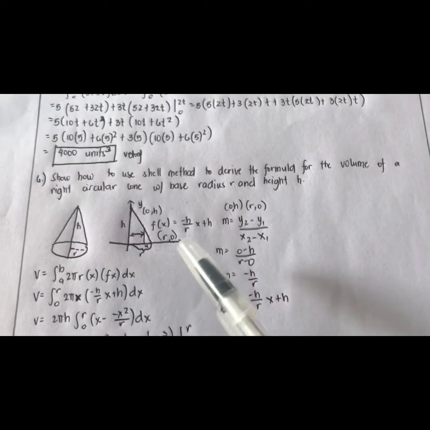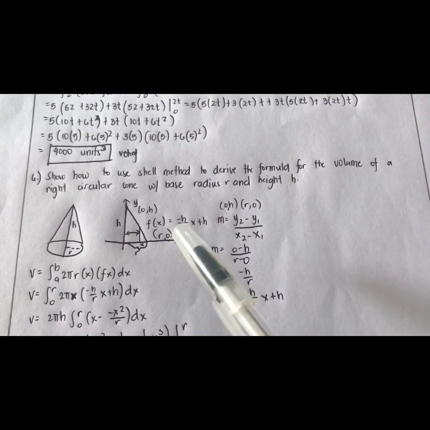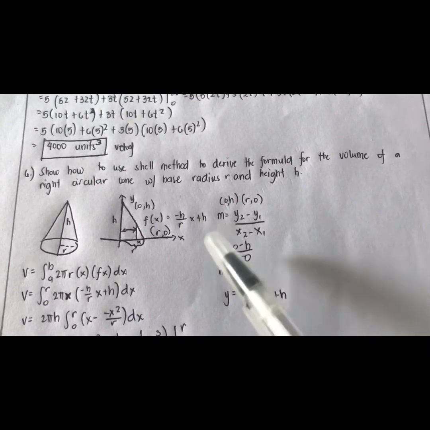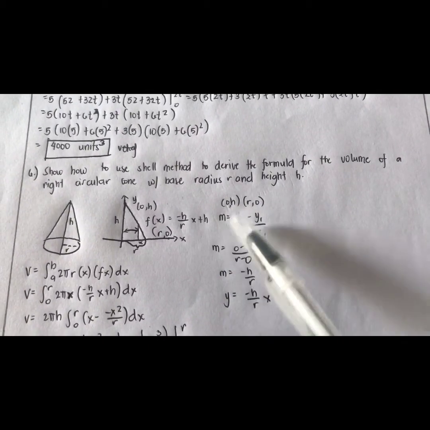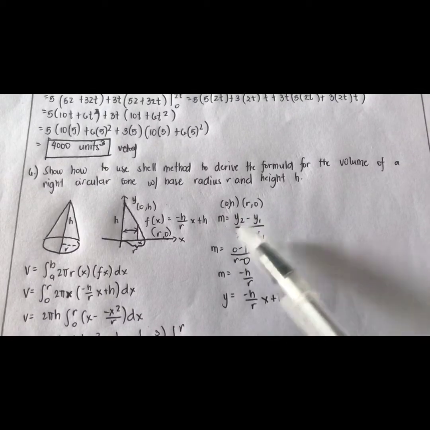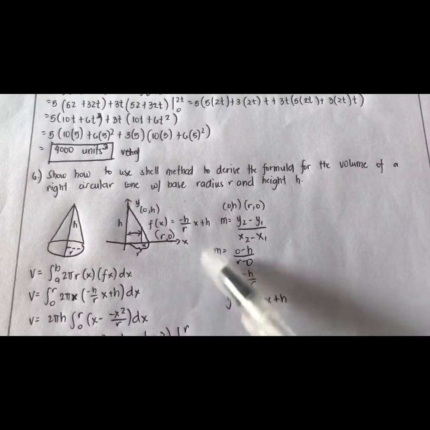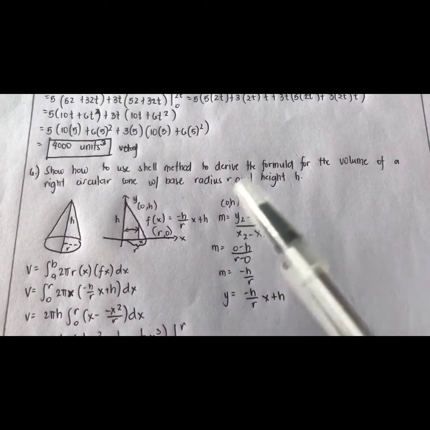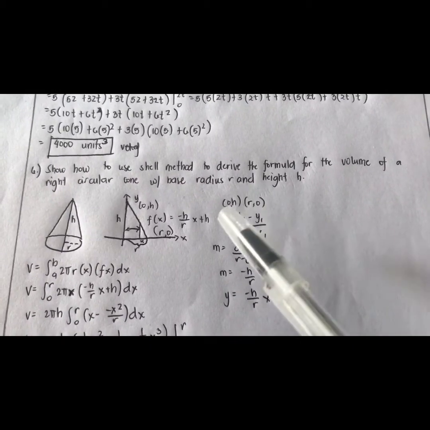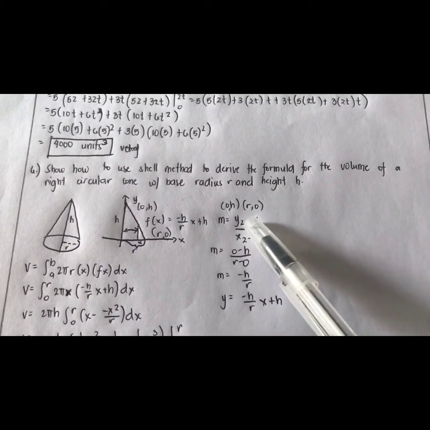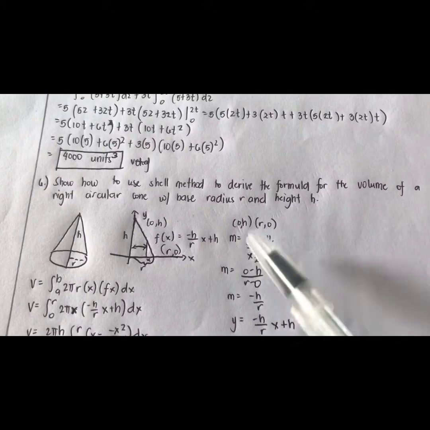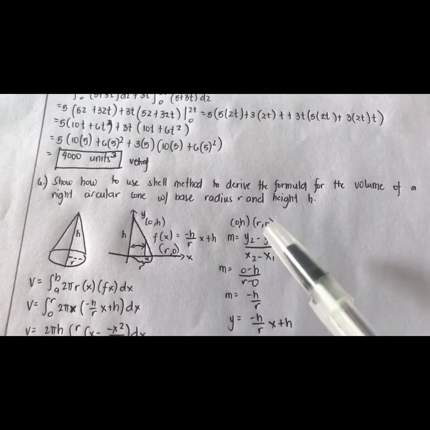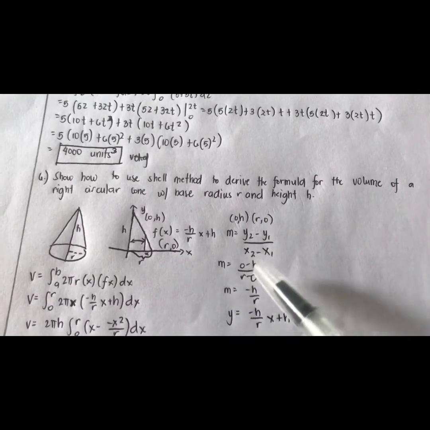So the first step that we're going to do is we're going to find the slope. And the formula for finding the slope is m is equal to y sub 2 minus y sub 1 over x sub 2 minus x sub 1. So m is equal to 0 minus the value of y sub 1, which is h, and then the value of x sub 2 is r, and the value of x sub 1 is 0, so r minus 0.